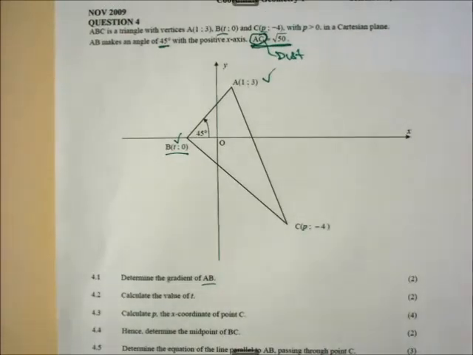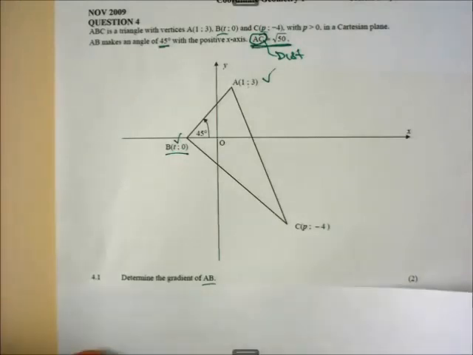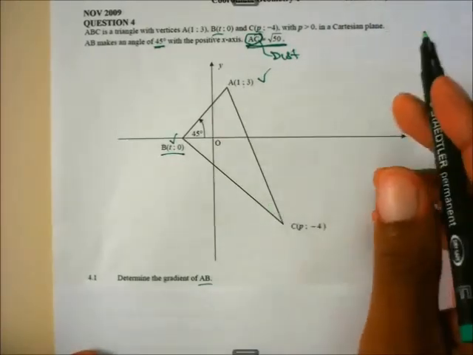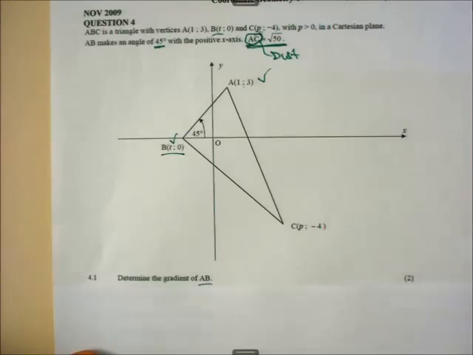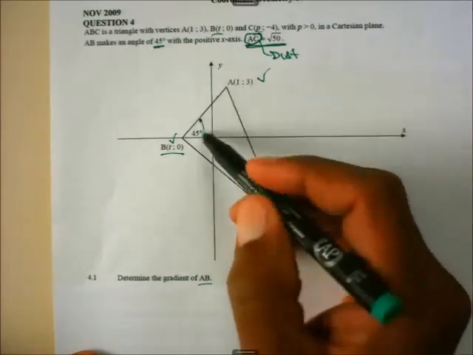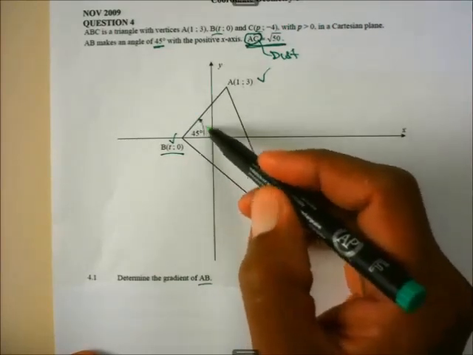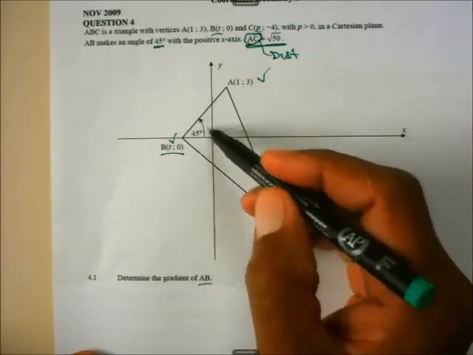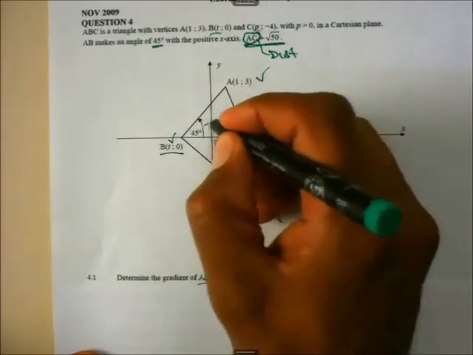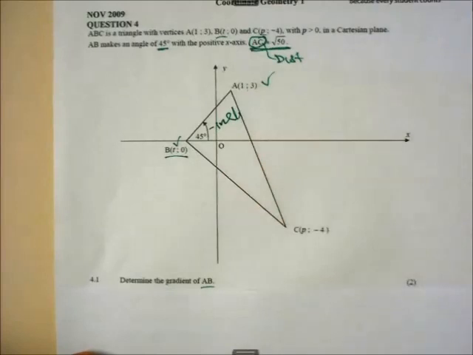If you are not going to use the gradient formula here, what are you going to use then? Of course, we must look. We don't have a parallel line. We don't have a perpendicular line. The only thing that we have is this angle that AB makes with the positive x-axis. Now, what is this? That is our angle of inclination.